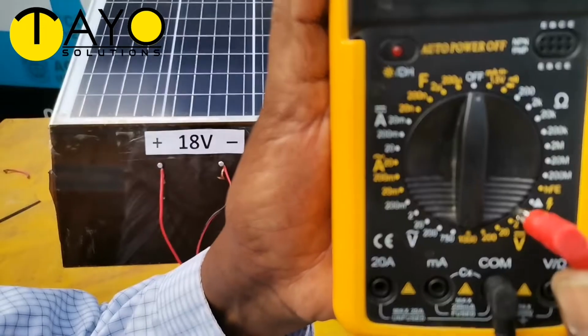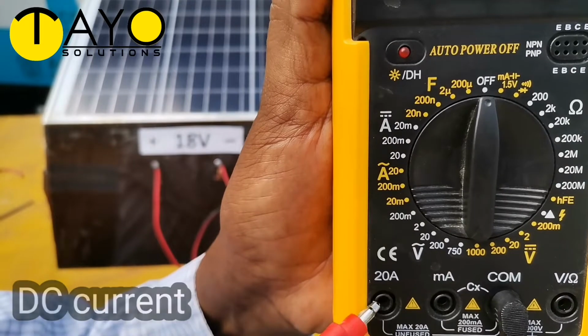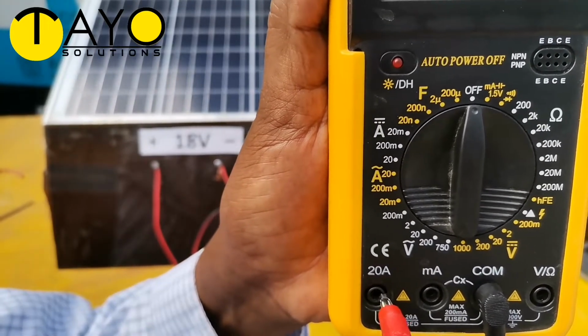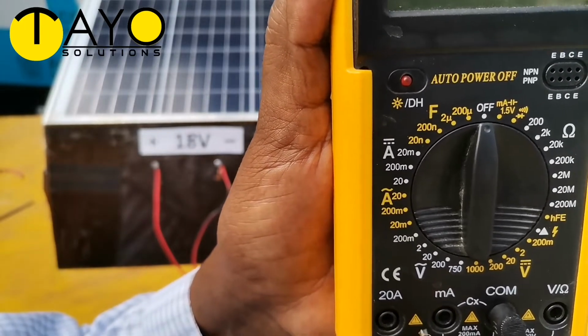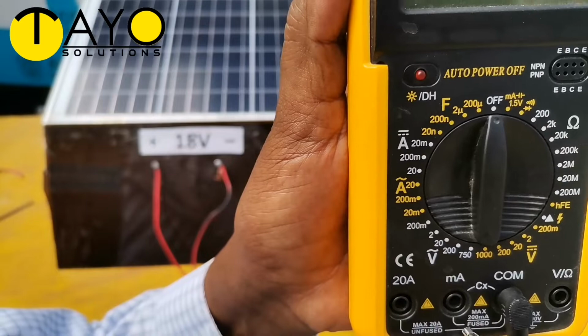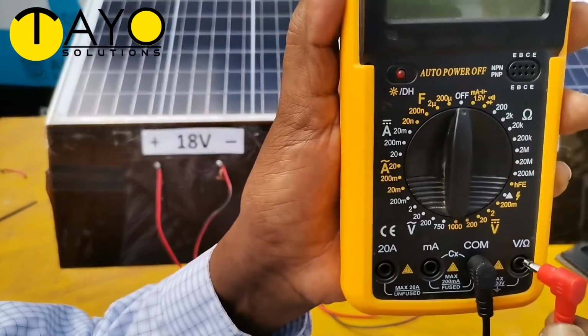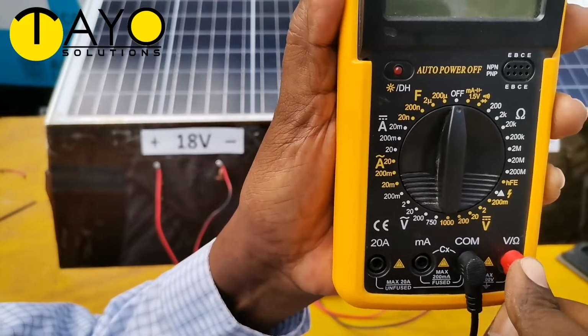And if you want to measure the current, you place this one on the current socket, which is maximum 20 amperes here. If you are measuring milliamperes or very small currents, you use this. But because you're going to measure amperes, then you're going to use this one. But let's start with measuring the voltage, and then we place this one here.